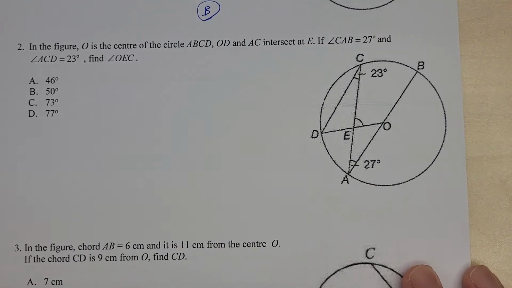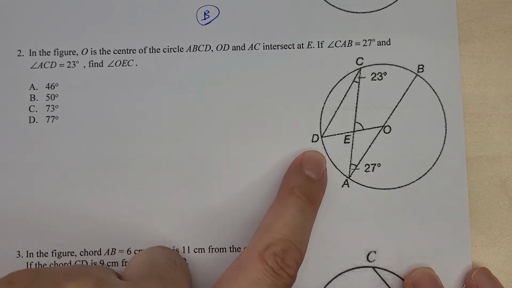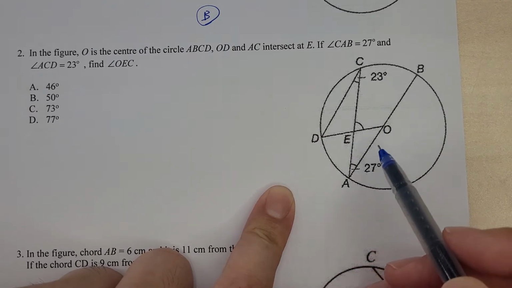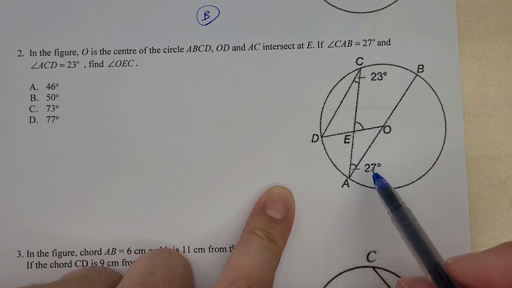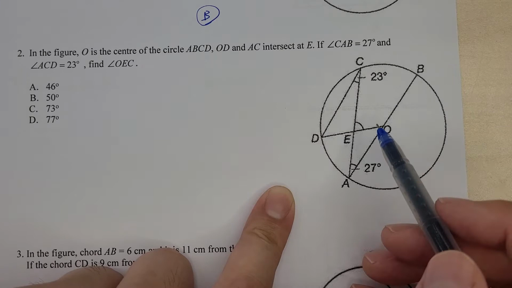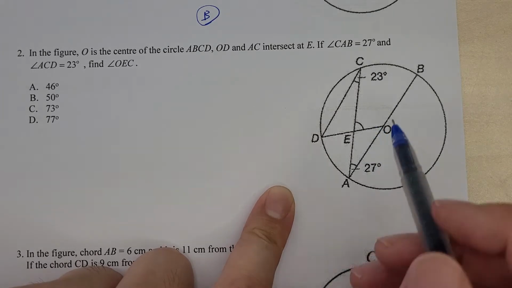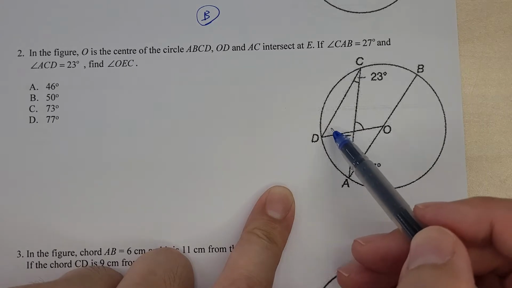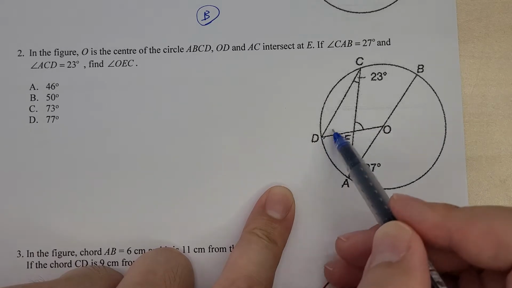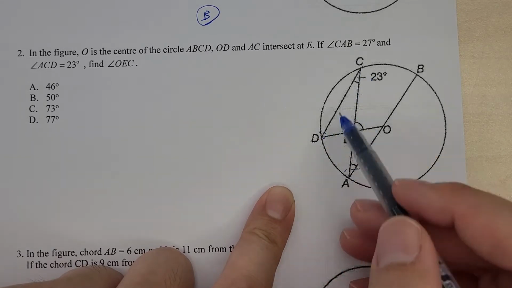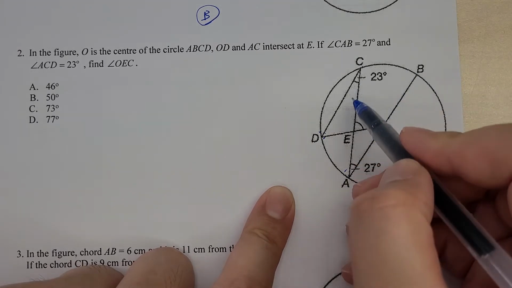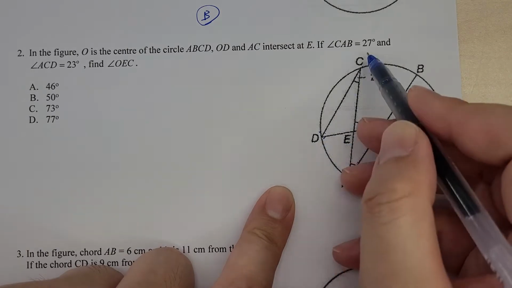For the second question, in the figure, O is the center of the circle ABCD. OD and AC intersect at E. Angle CAB is 27 degrees and angle ACD is 23 degrees. So find angle OEC. Now, some of you may make the mistake of thinking this is also equal to 27 degrees. It is not true, because these 3 points C, D, A are on the circumference, but O is at the center. So you can use angle at center twice angle at circumference.